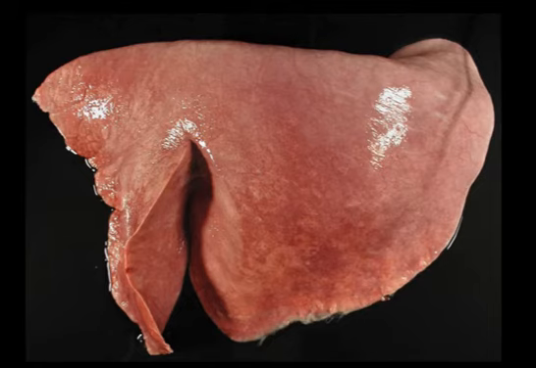When the lesion is in the brain, it's known as Visna, which I believe is Icelandic for wasting disease. When it's in the lung, it's known as Maedi, which is Icelandic for shortness of breath, and a lot of the research has been done in Iceland on these particular agents.